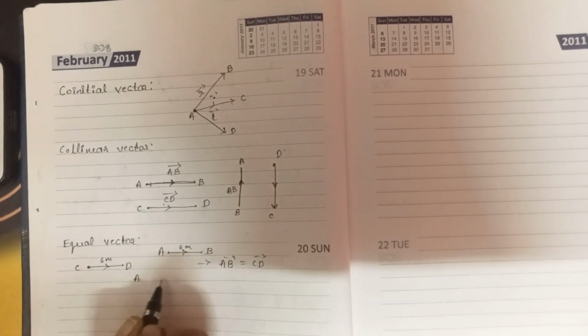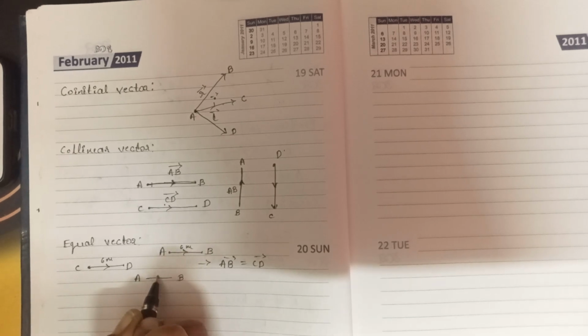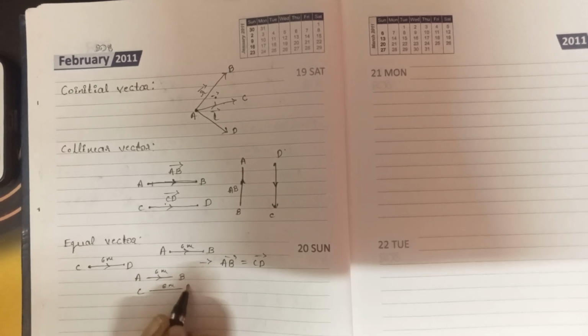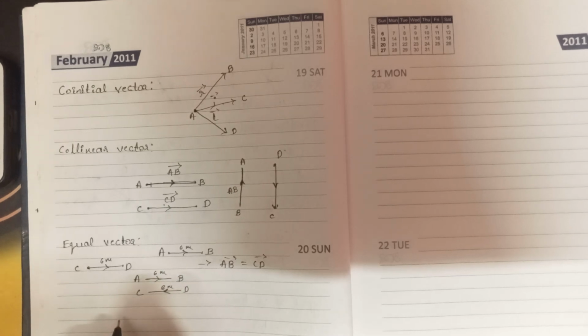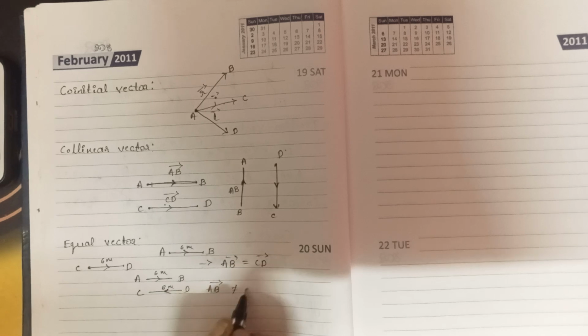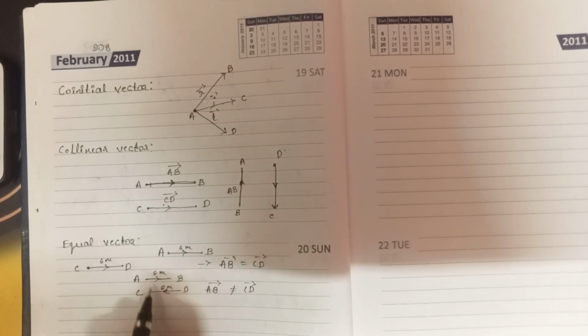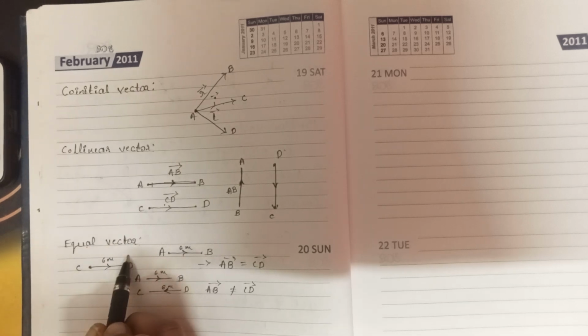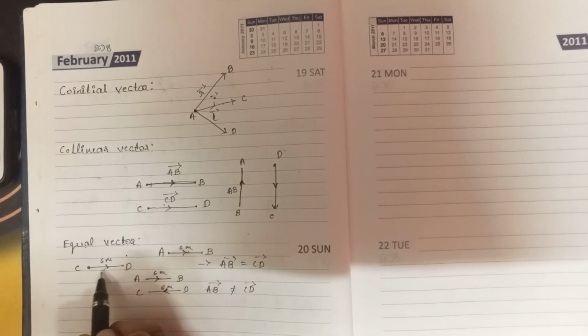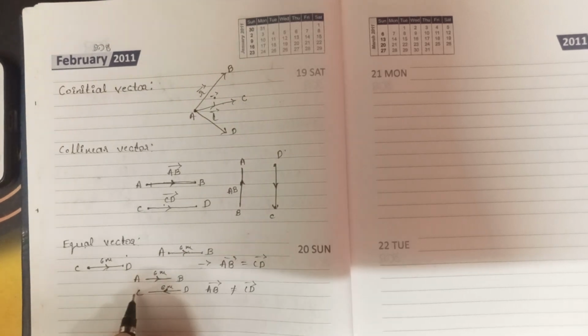See, if AB is moving in the east direction with 6 meter and I take CD 6 meter but moving in the west direction, then in this case AB is not equal to CD. Why? Because the direction is opposite. So equal vectors are defined only when the distance is equal and the direction is also the same. Then only we can call them equal vectors.